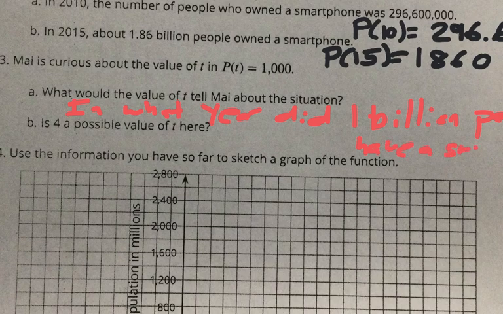And it wants to know, what are 4 possible values here for T? Yep. So we said, what about smartphone usage? We said that it was always going to be going up. There's no way that it went down. So in 2010, was there 1 billion people that had a smartphone? No. In 2015, were there 1 billion people that had a smartphone? Yes. There's over 1 billion. So when did they get to 1 billion? Sometime between 2010 and 2015.